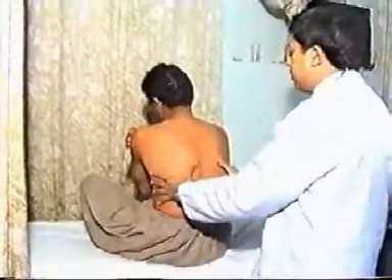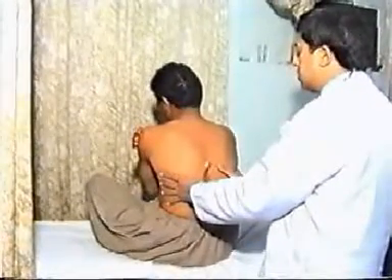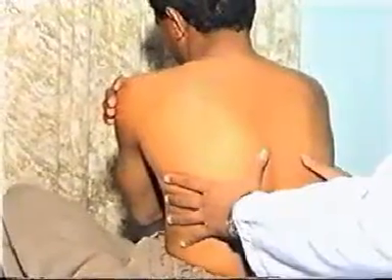The next step is the same as done anteriorly, that is, spread out the fingers and grasp the chest and bring the thumbs towards the midline and ask the patient to take a deep breath. The movement of the thumbs will tell you whether both sides of the chest are moving equally or not.